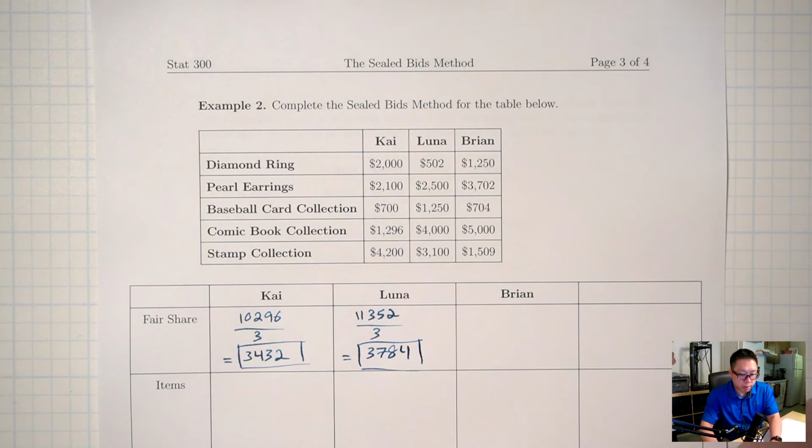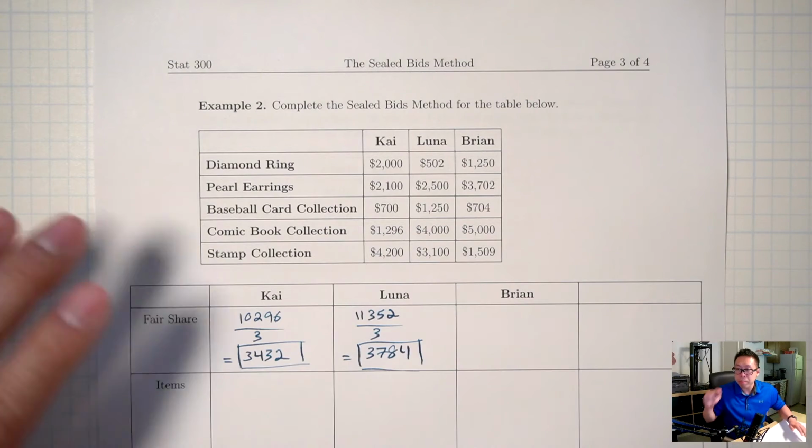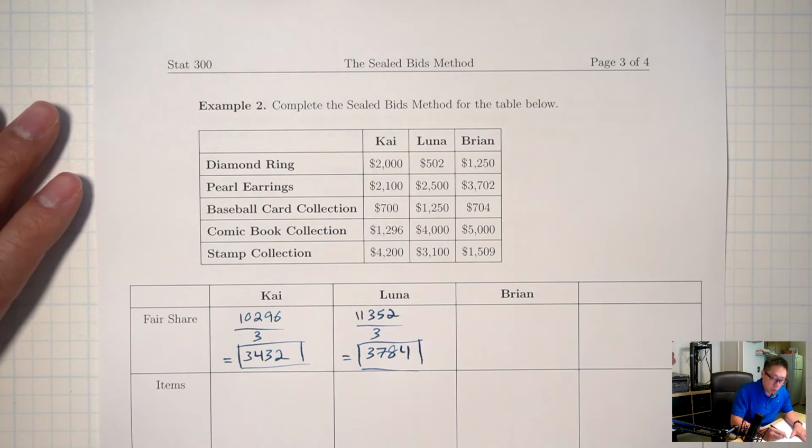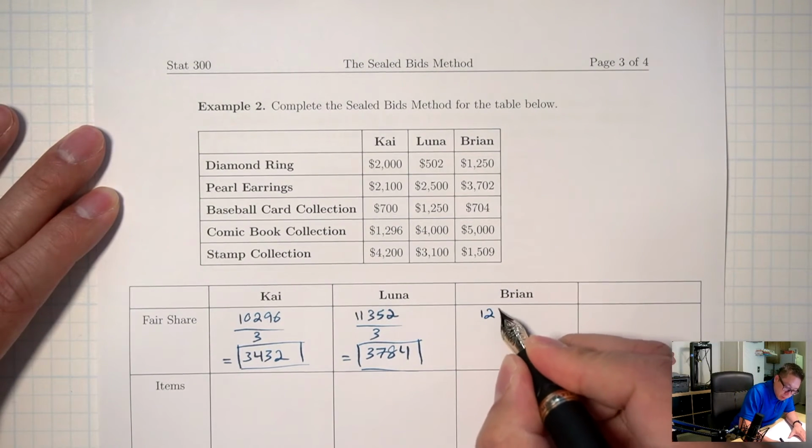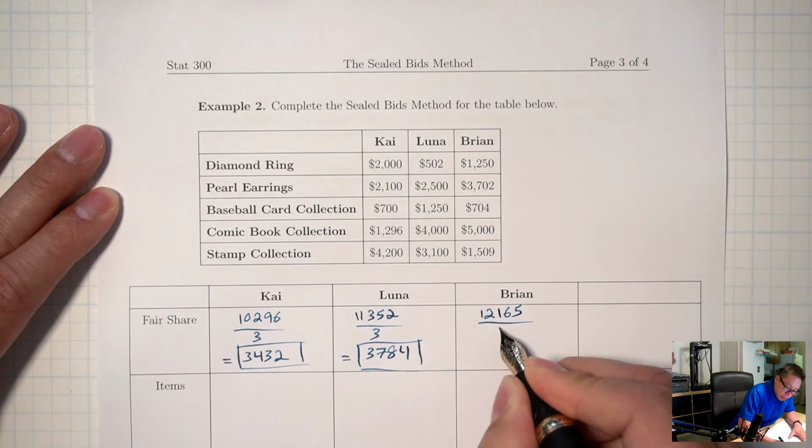Same thing for Brian. 1,250 plus 3,702 plus 704 plus 5,000 plus 1,509. 12,165 total. And then divide that by 3.